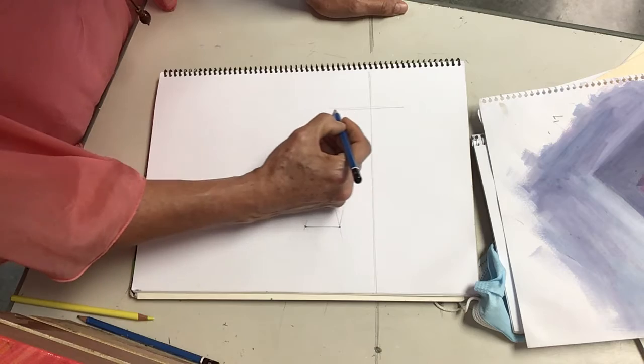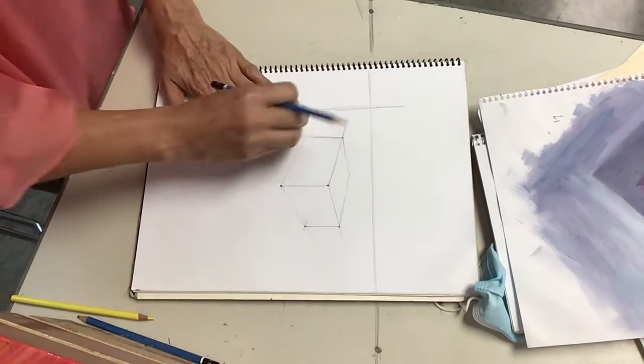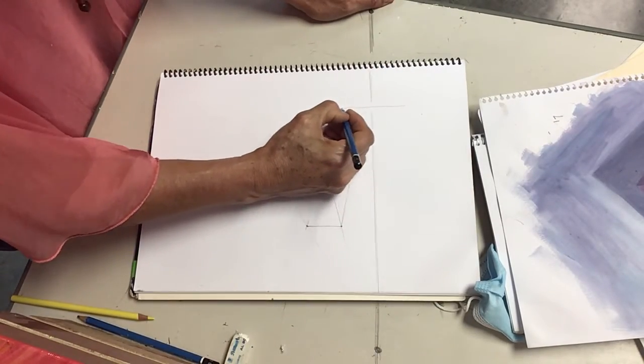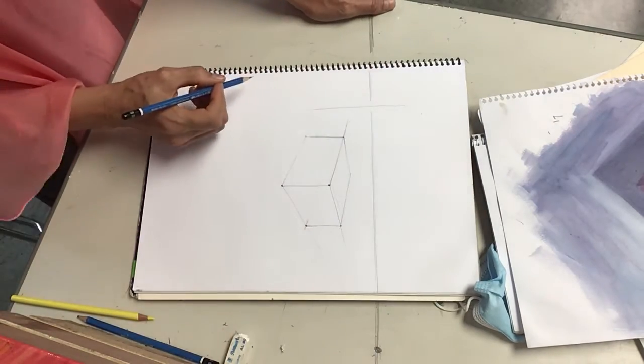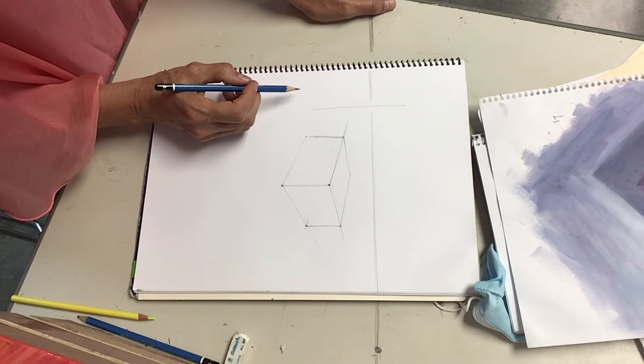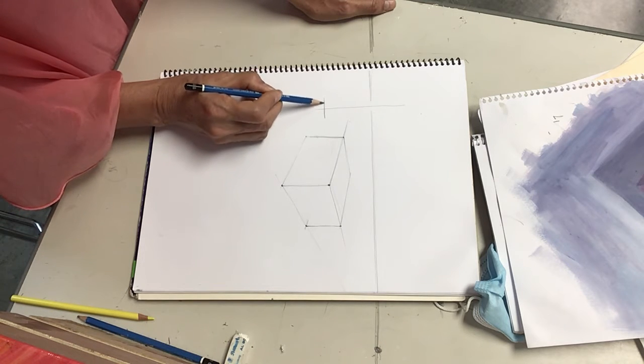Okay, so the first thing that we are going to do is to draw the axis of the lamp. Let's try to keep it clean, on a straight line. And then the very first thing that we always draw is the floor plane. Let's say here this lamp is touching the floor.